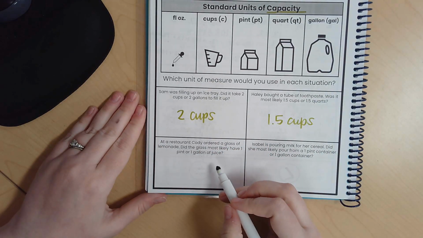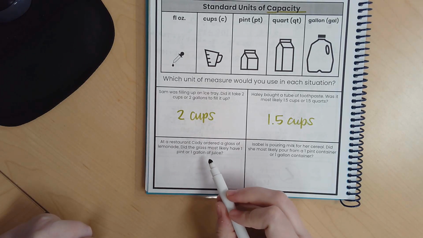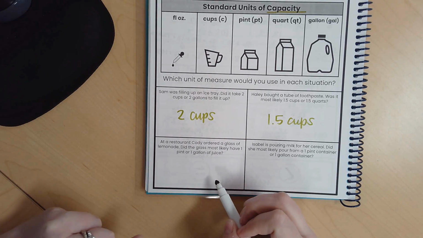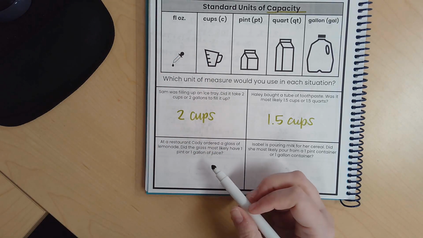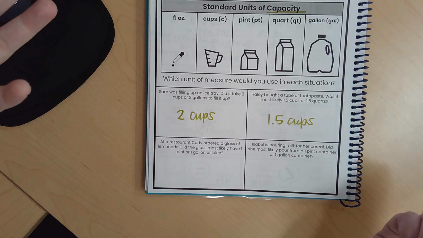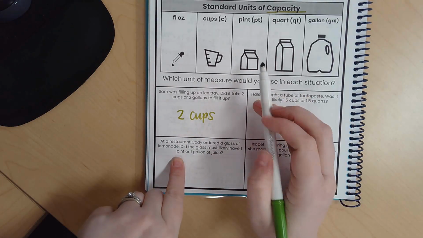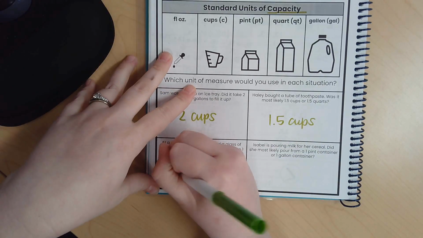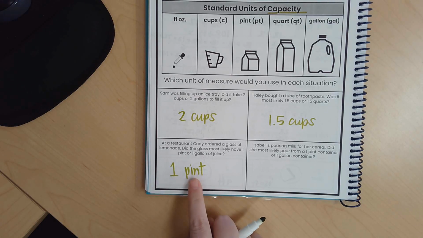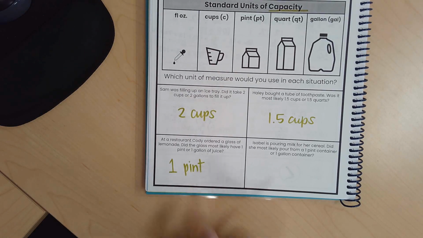At a restaurant, Cody ordered a glass of lemonade. Did the glass most likely have 1 pint or 1 gallon of juice? So if he ordered a glass of lemonade, he probably didn't have that whole big jug of lemonade. You can buy those at Chick-fil-A, right? He probably actually had a pint, which would be again that size that you get in the cafeteria of milk. Again, this is not a pint, it's a pint, okay? And it breaks the rules for reading.